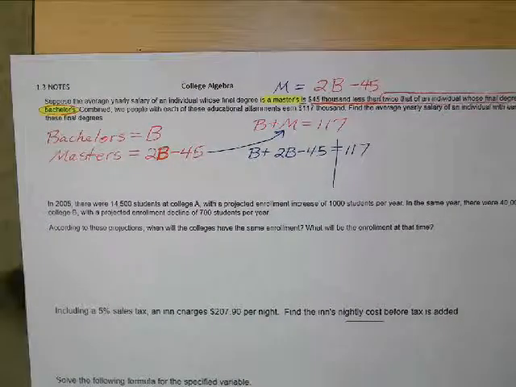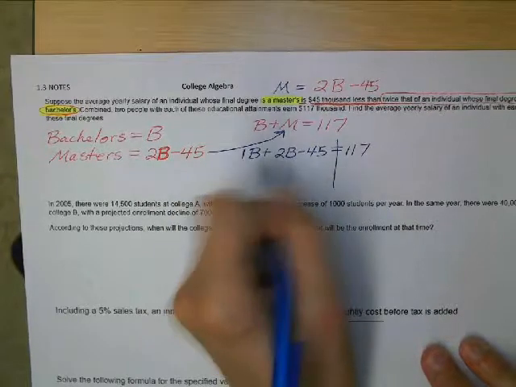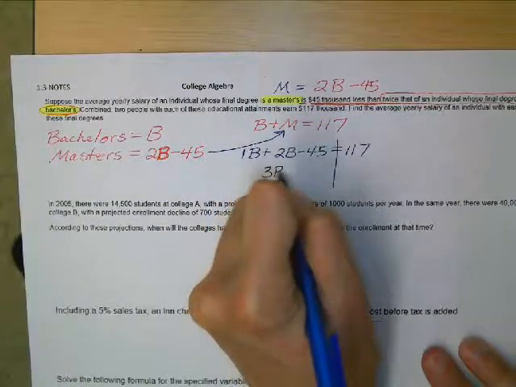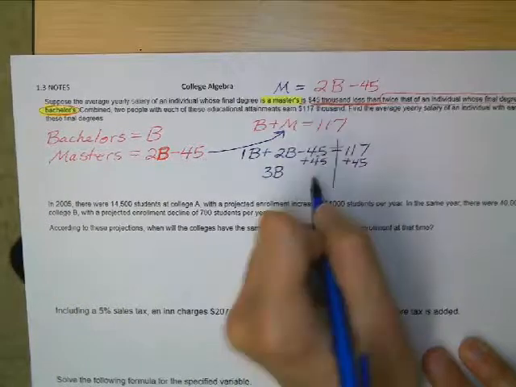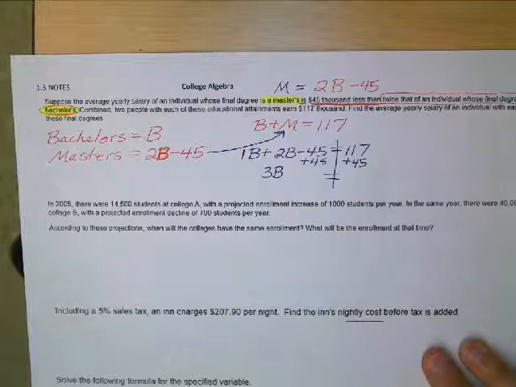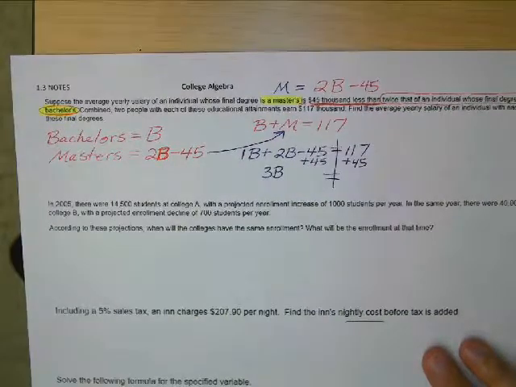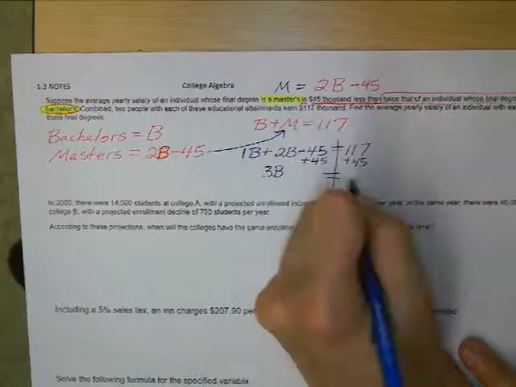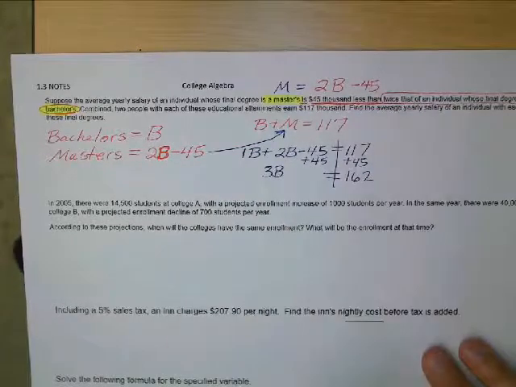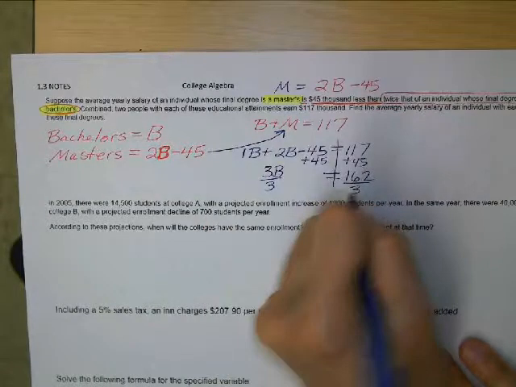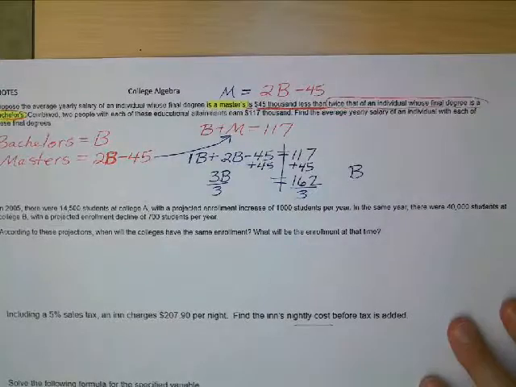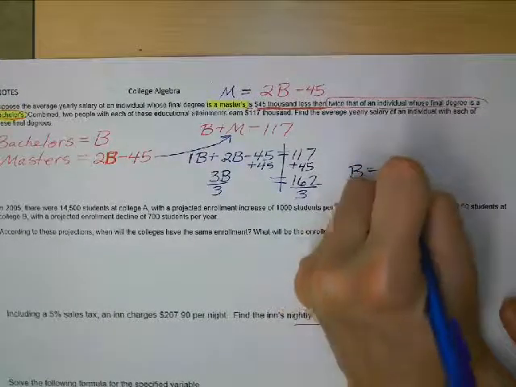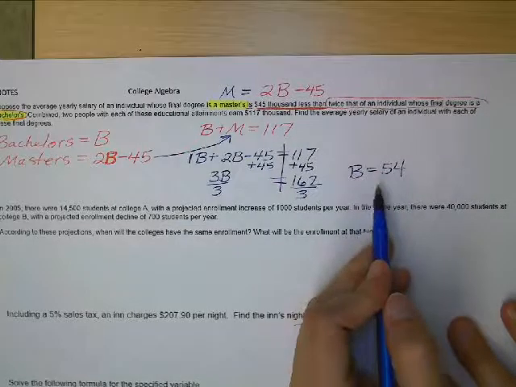The letters on the one side of the equation you can put together, because this is 1B plus 2B, so that's 3B. And the 45, you could add 45 to the other side. So you'd have 3B equals what? Let's see, 117 plus 45, 162, I guess. I just grabbed my calculator and punched it in. Then divide by 3 and you'll get the answer. You'll get one of the answers. You'll get 54. That's for the bachelor's degree person.